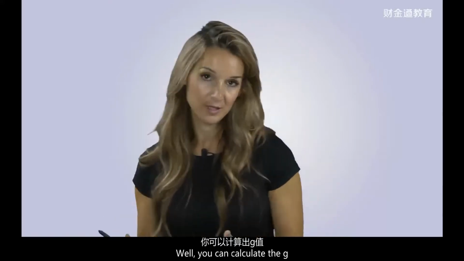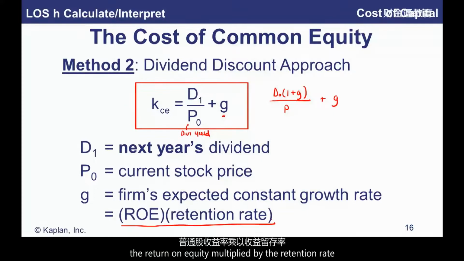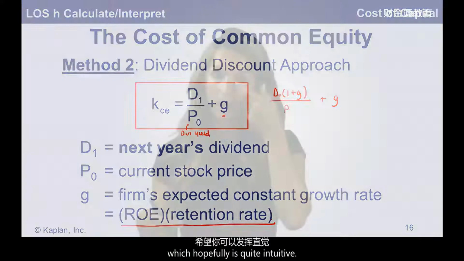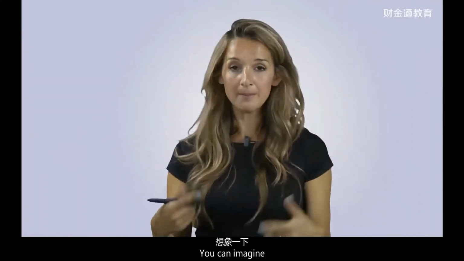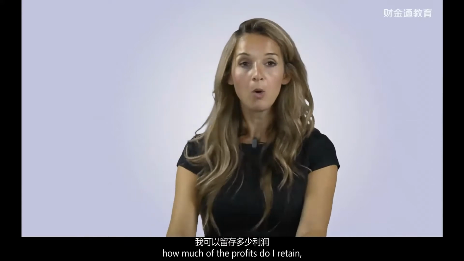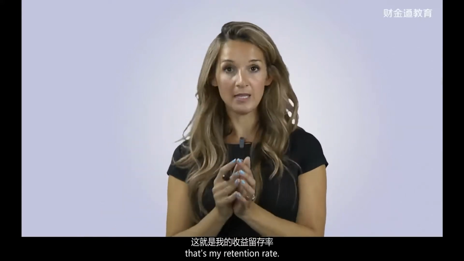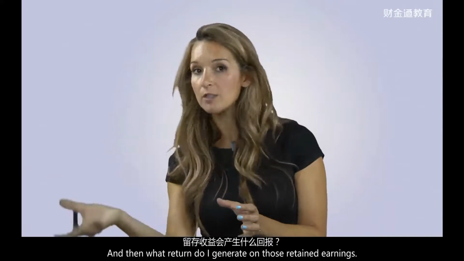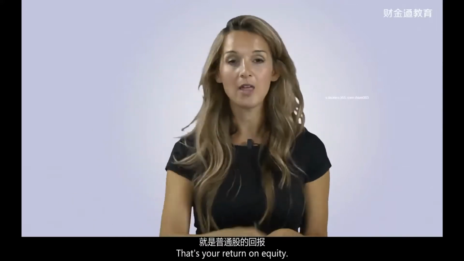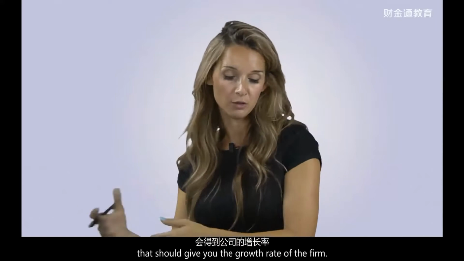Well, you can calculate the G. And the formula there is the return on equity multiplied by the retention rate, which hopefully is quite intuitive. You can imagine the firm's growth rate is dependent on how much of the profits I retain. That's my retention rate. And then what return do I generate on those retained earnings? That's your return on equity. And if you multiply the two together, that should give you the growth rate of the firm.